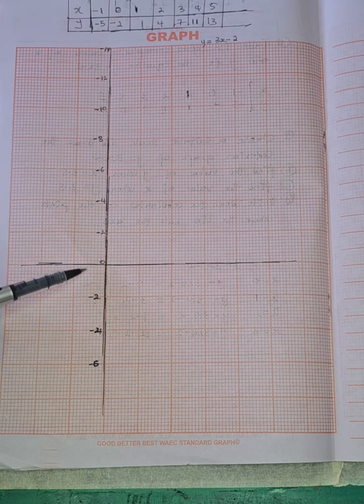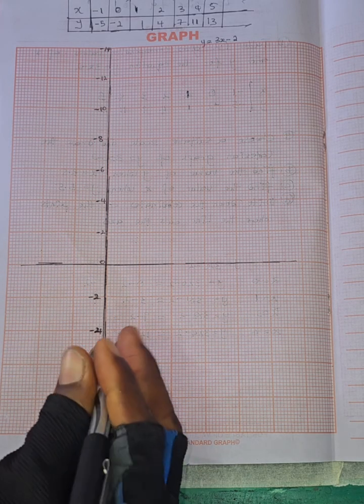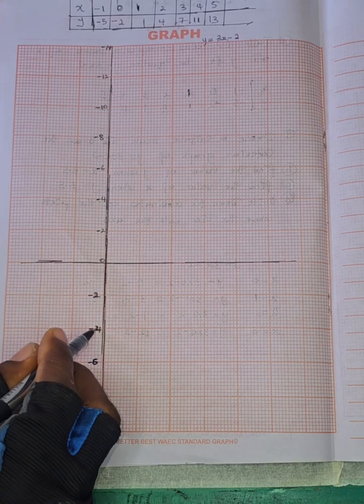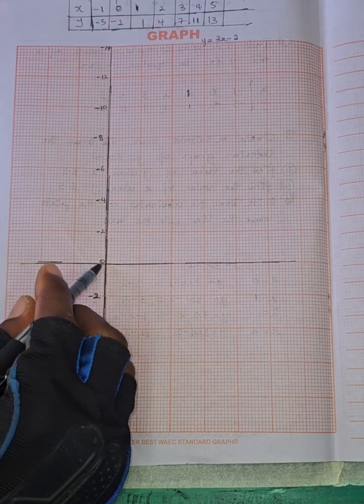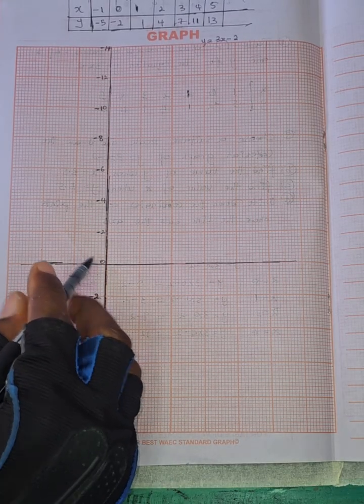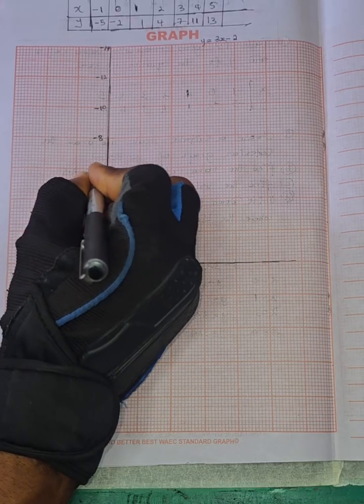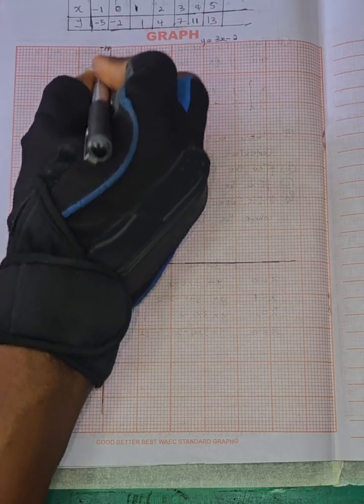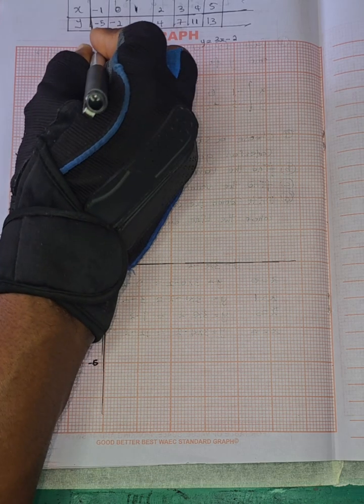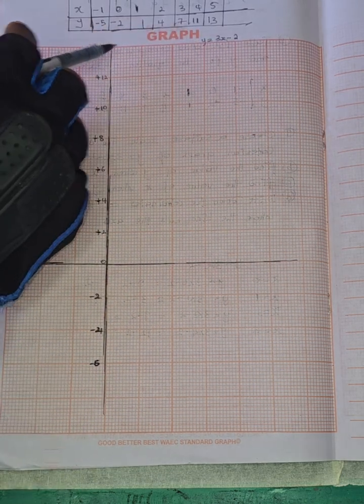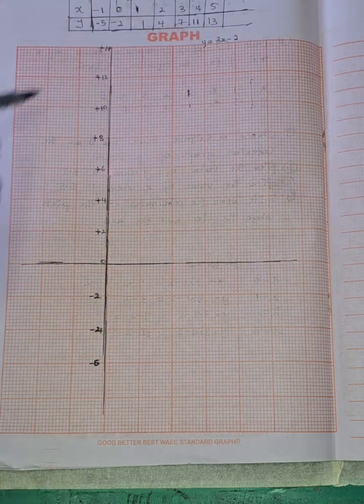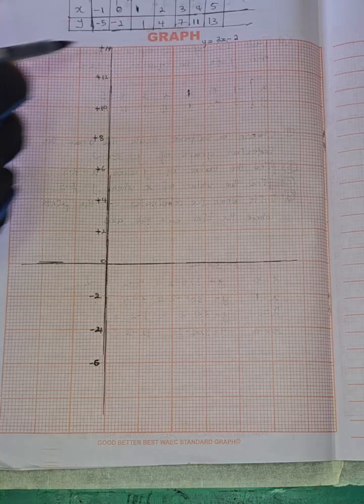Even the one I chose, if you notice, I'm going by 2 units. This is minus 6, minus 4, minus 2, 0. Sorry, 0 does not have a minus. And here is plus 2, plus 4, plus 6, plus 8, plus 10, plus 12, plus 14. Now this 14 is above the 13 we are looking for, so it's okay. It means that 13 will be somewhere inside here.